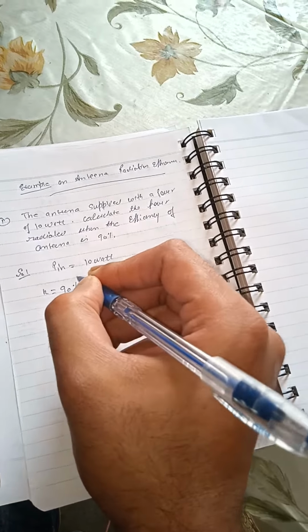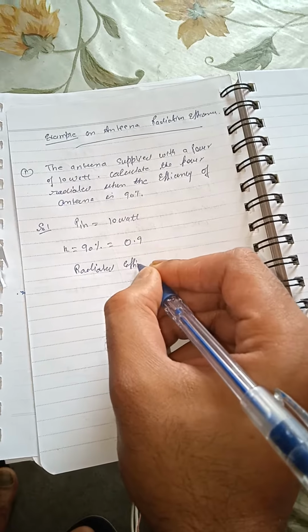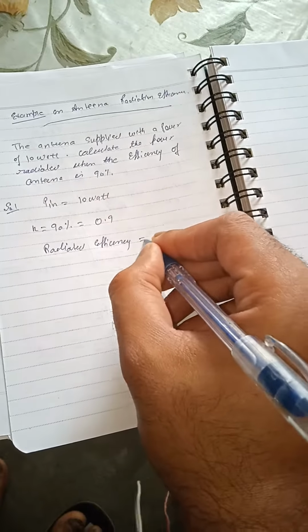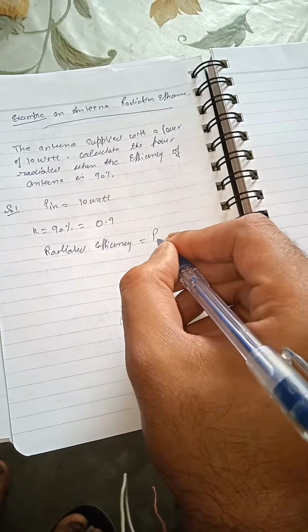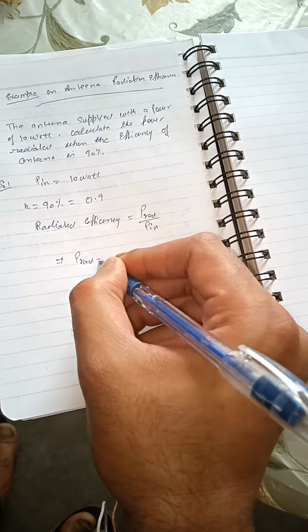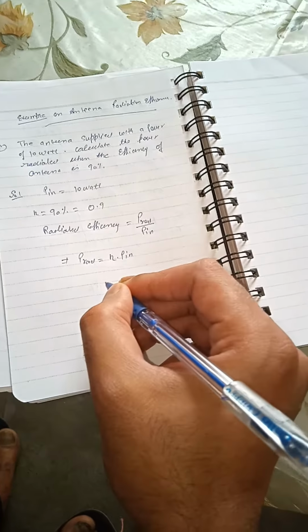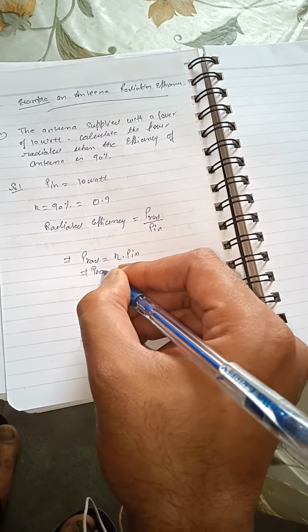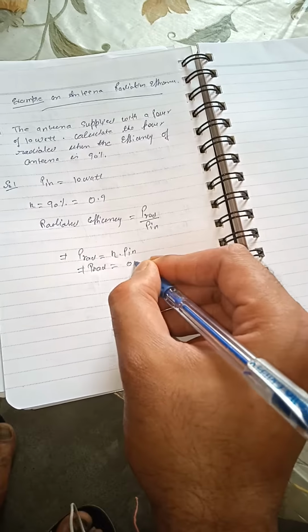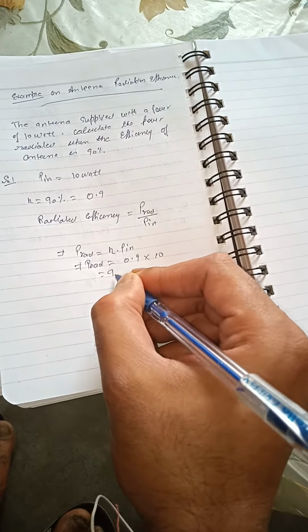We know that radiation efficiency is equal to P radiated upon P in, which we derived in the previous session. So from this, we can calculate the radiated power, that will be efficiency into P in. P radiated will be 0.9 into 10, that is 9 watt.